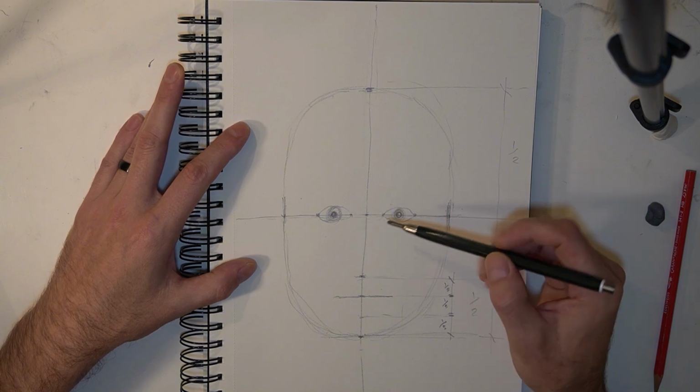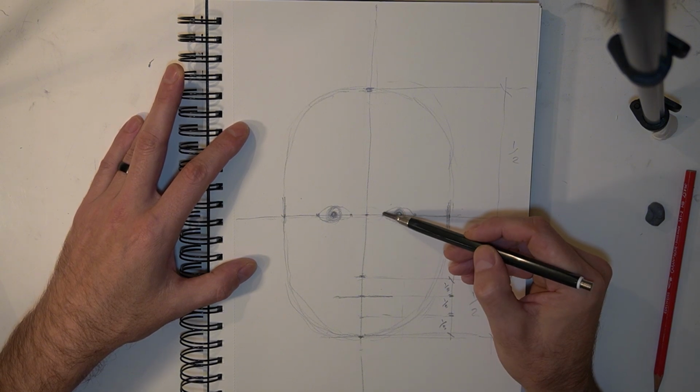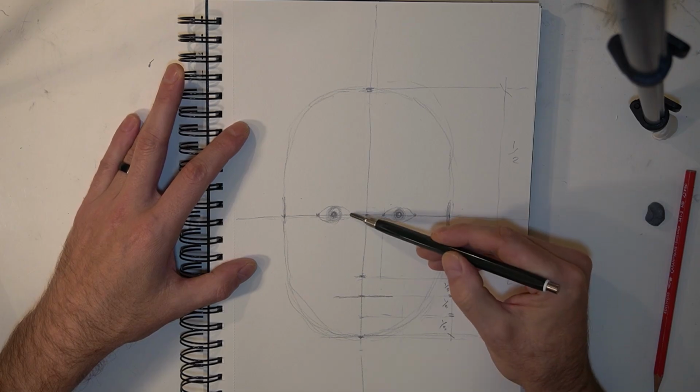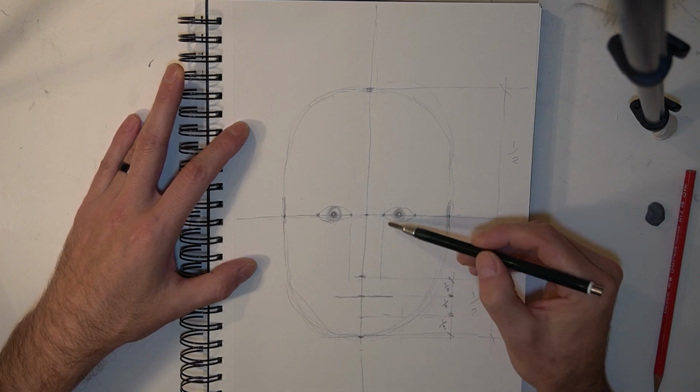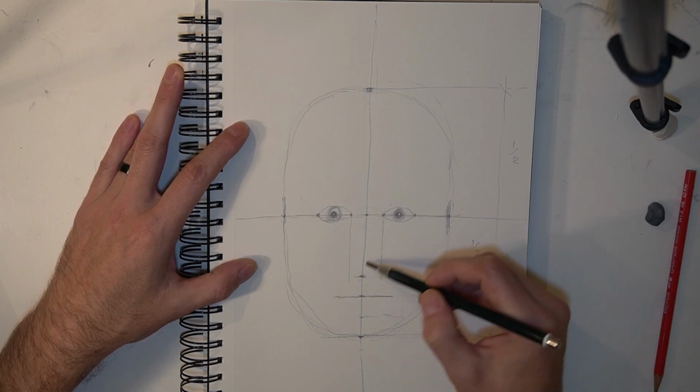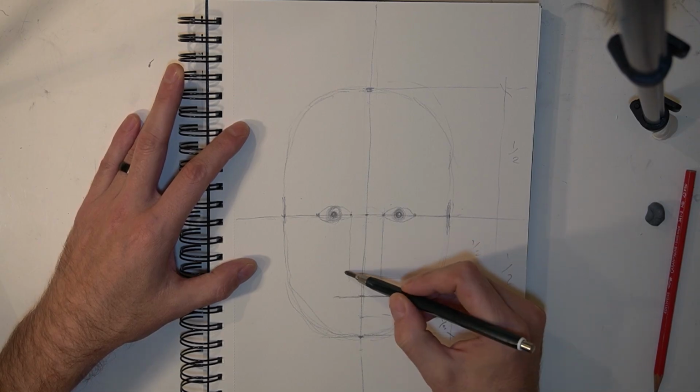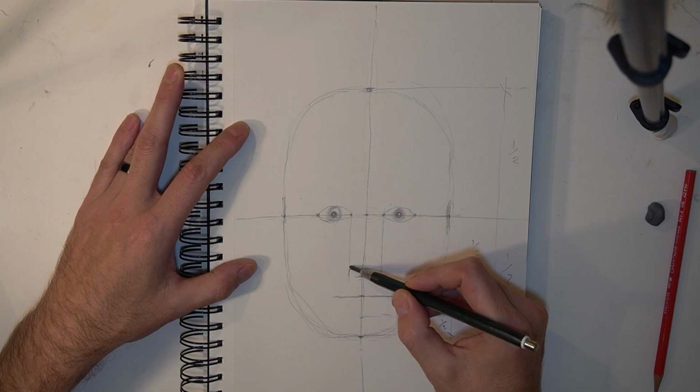From here, from the inside of the eye, you can pull down a line, and same thing here. And then you will find out that this is where your nose starts.